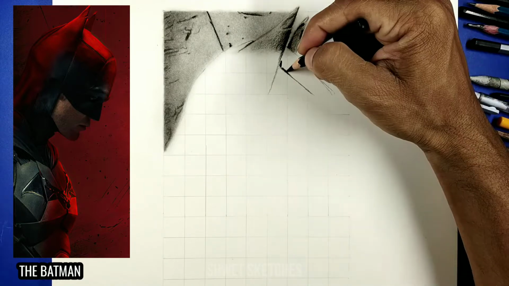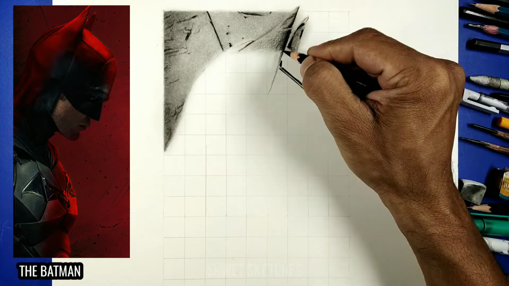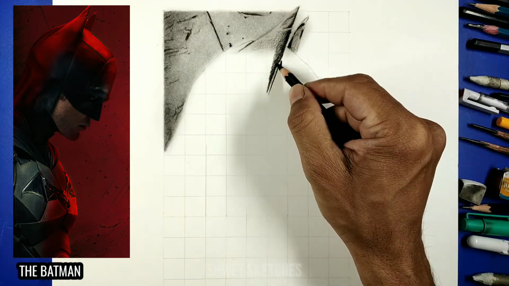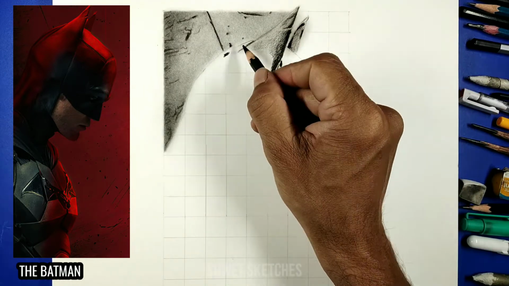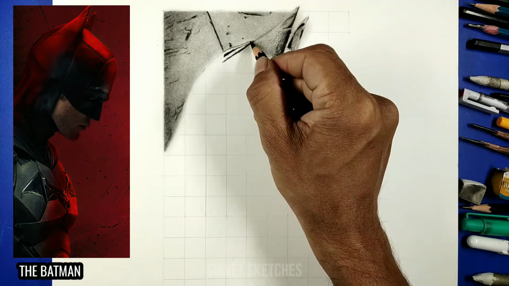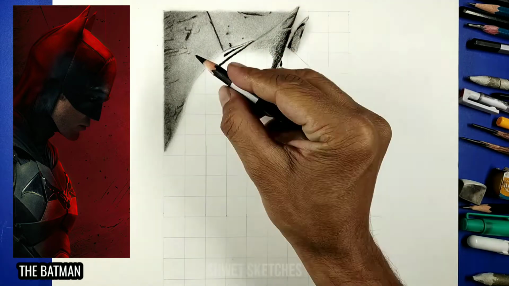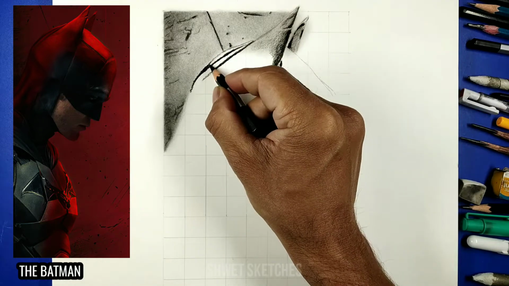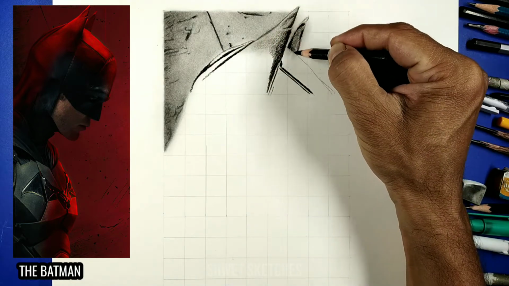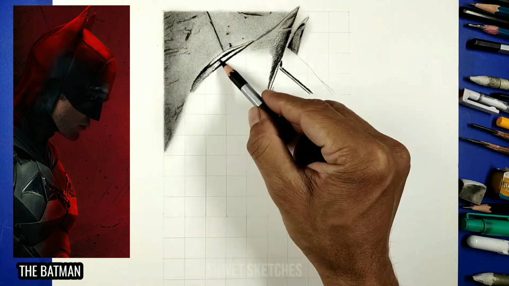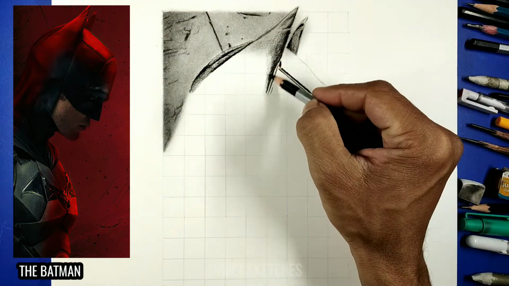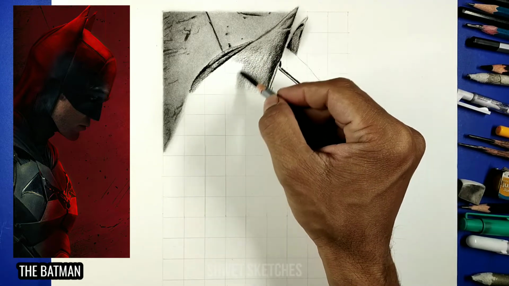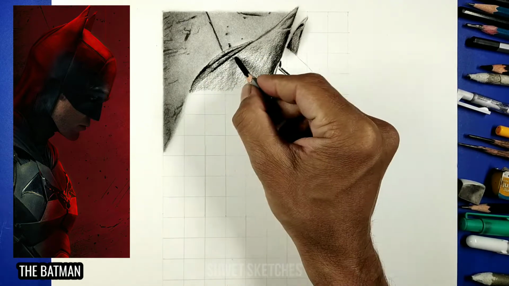So starting with the tutorial, as I have given the dimensions of this portrait, we are going to start from the top. Before that, if you don't know how to use a grid, how to apply a grid to your reference pictures, or which type of photos you should use, I have just uploaded a complete tutorial on my channel. You can check out my playlist, where every doubt will be cleared.